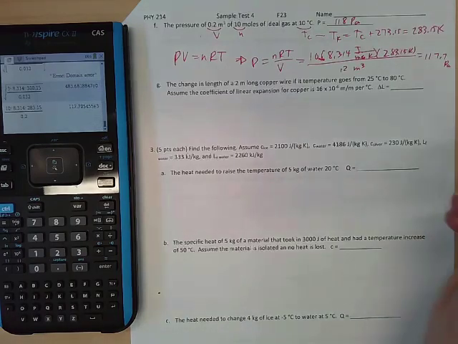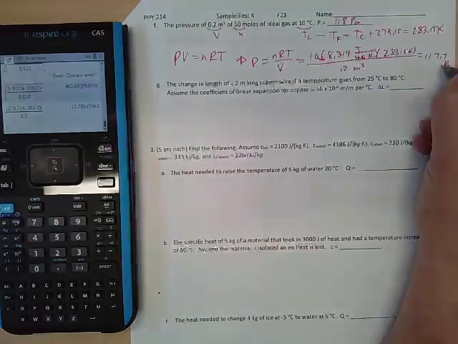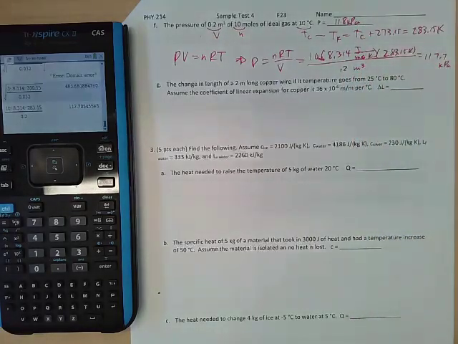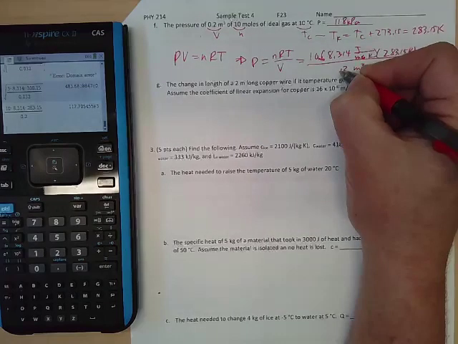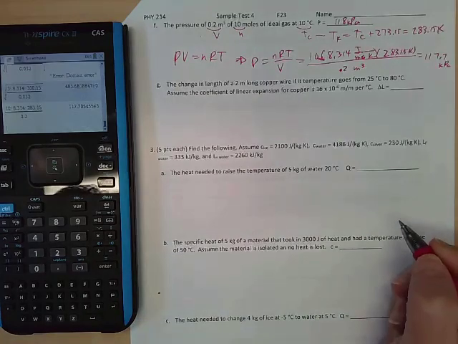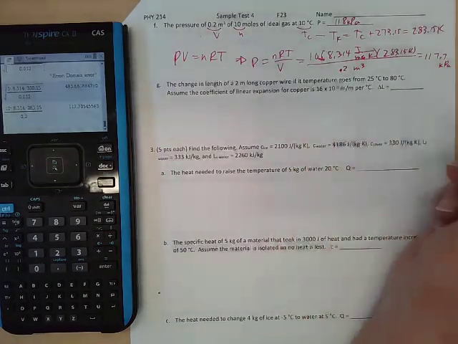Whoops. Oh, there's a 3 there. Missed a little factor of 3, kilopascals. And divided by a small number here. Alrighty. Gotta watch that. Okay, next part.